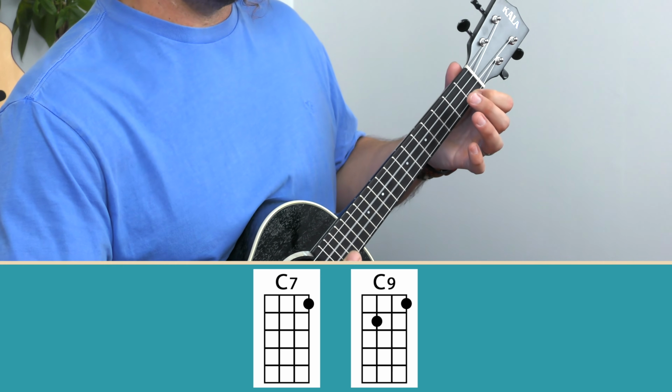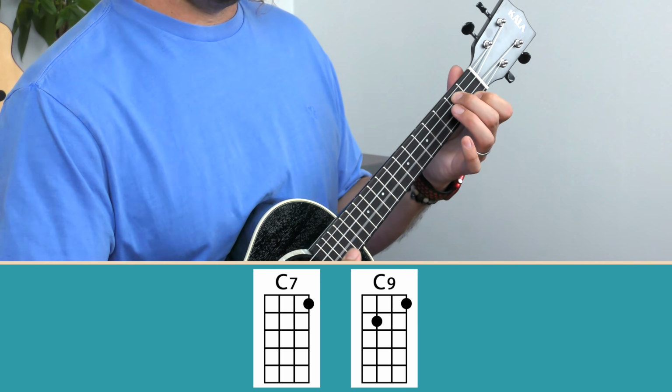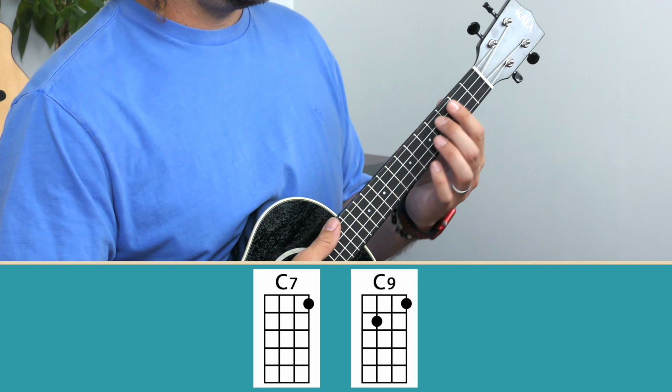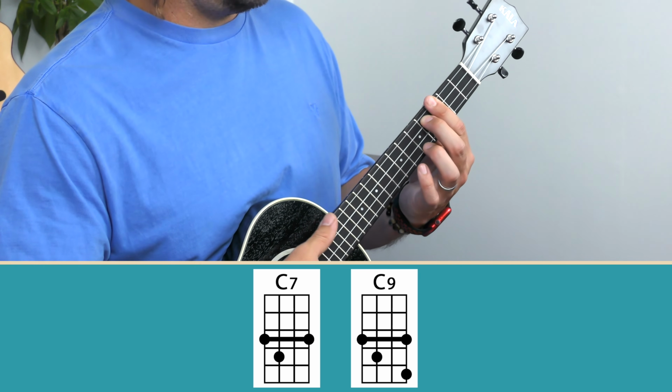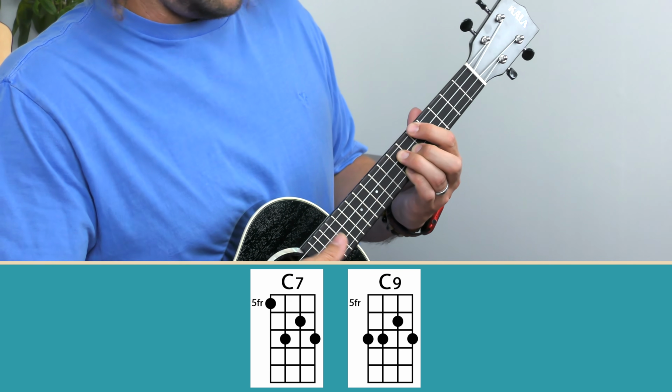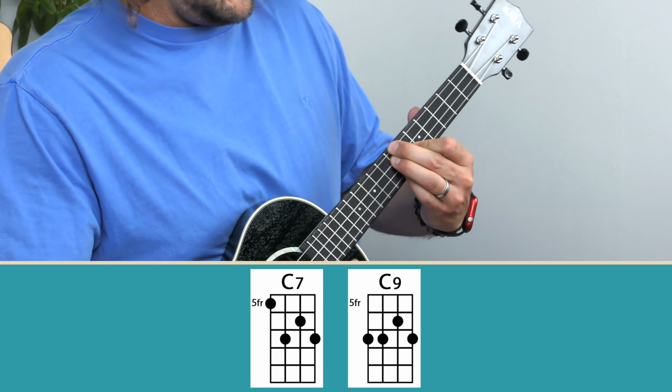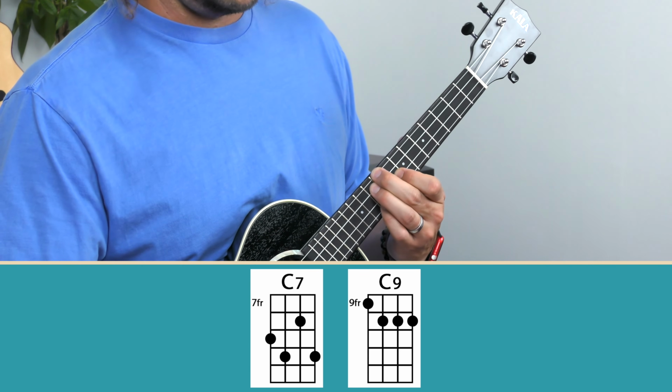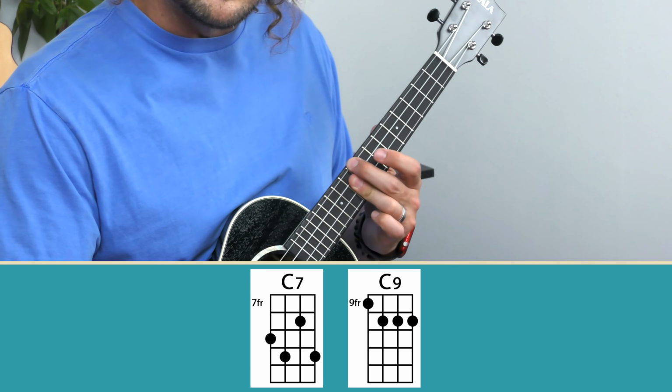So again, quick review here. We have our C7, root, C9, C7, C9, C7, C9, and C7, C9. Get really good at practicing those. I promise it's going to add a lot to your palette.